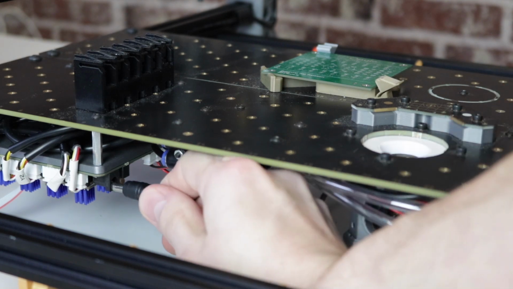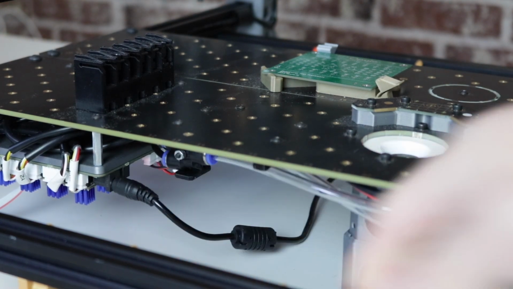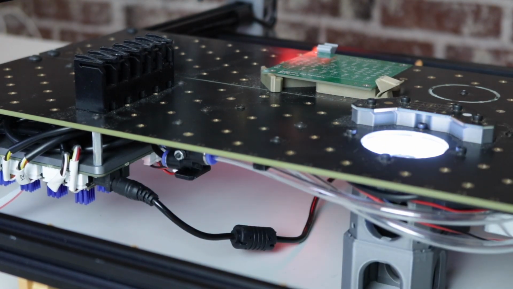But before I plug this into my computer, I'm going to turn the power on to the machine. When you plug power into your machine, you should see that the lights flash red, green, and blue and then go full white. That means that Marlin has booted properly and you're all set to connect it to your computer.